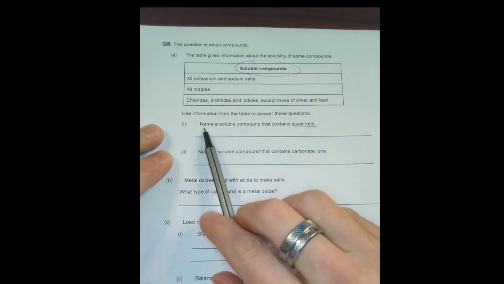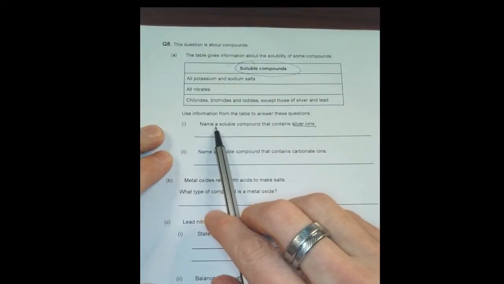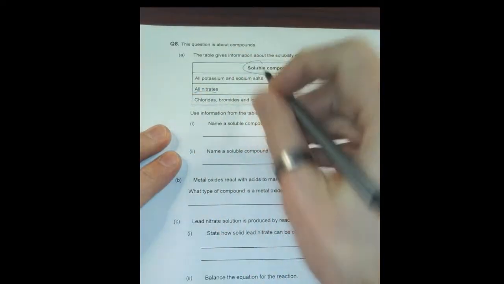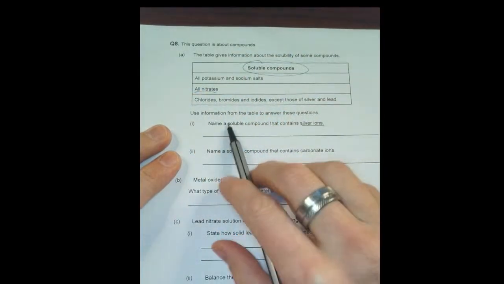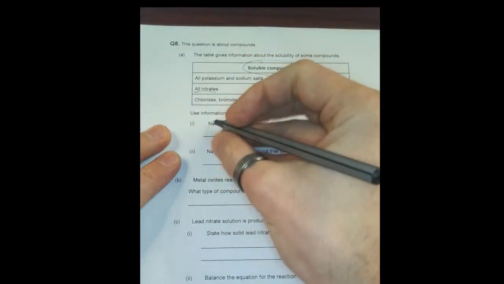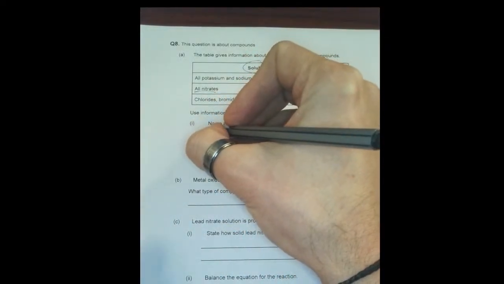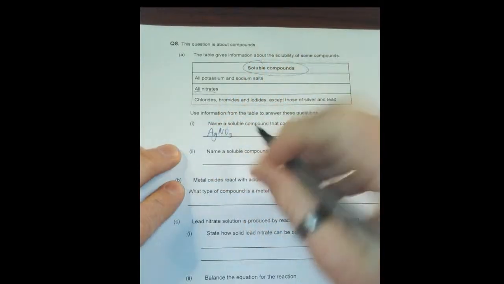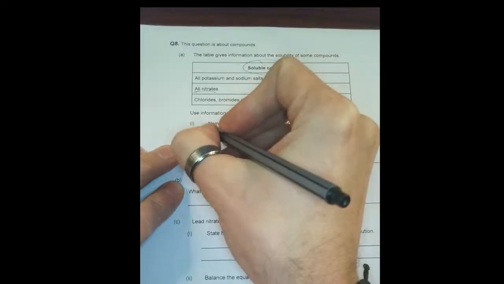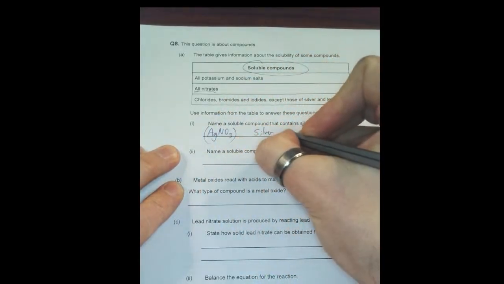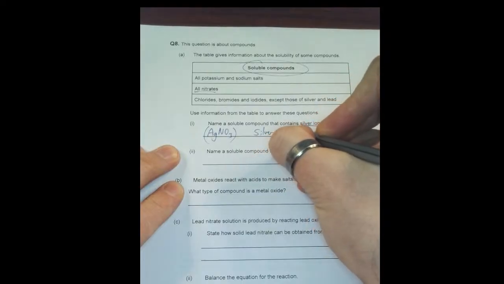Who can tell me? So we've got silver nitrate. Absolutely. Because if we know all nitrates are soluble, then a soluble compound that contains silver ion is going to be silver nitrate. So it says name. The mark scheme allows you to give the formula. But if you're answering it correctly, you want to say the name, which is silver nitrate.